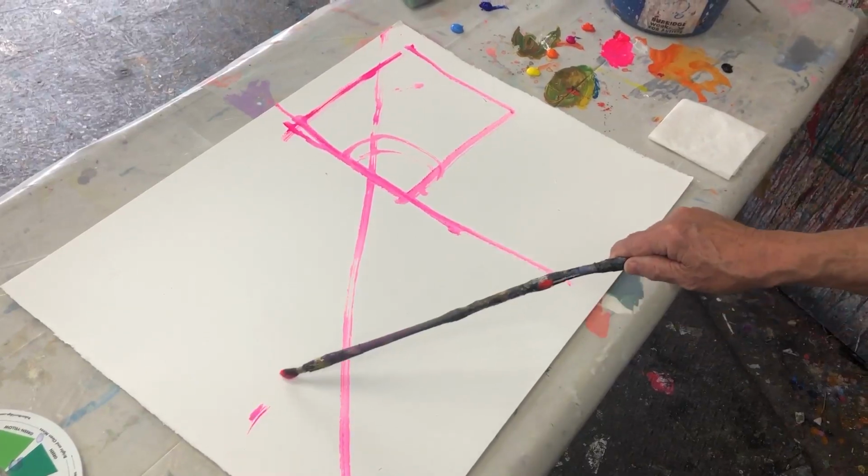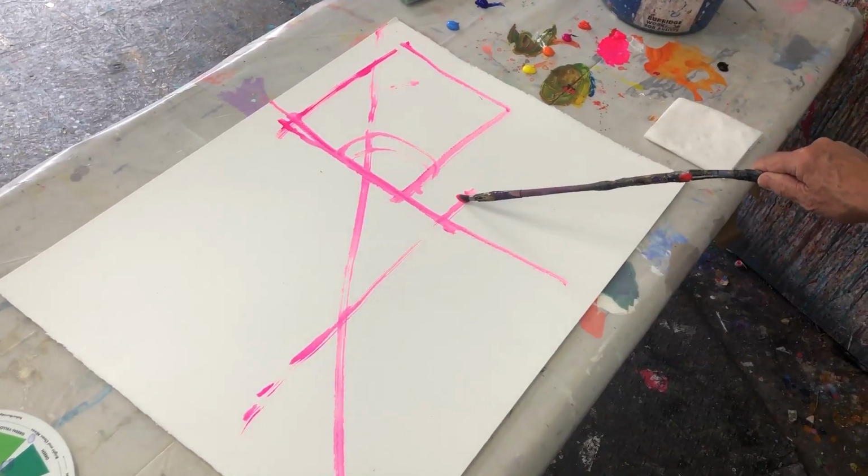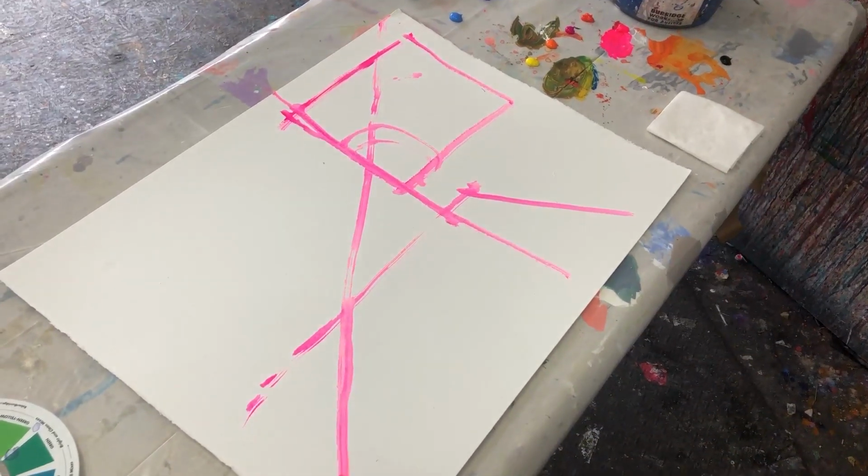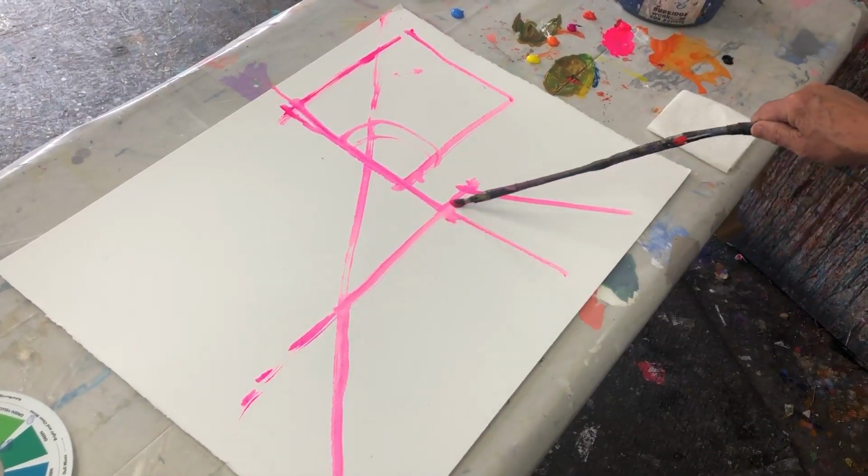Now I'm going to bring in a table, a table like this. I'm going to exaggerate the shape of the table too. Look at that. Whoa.